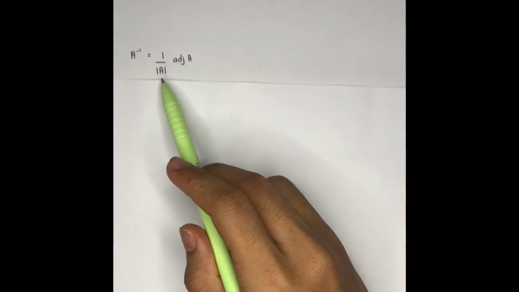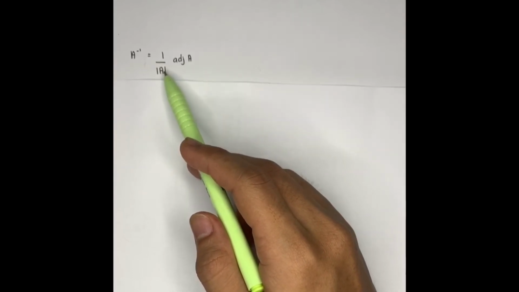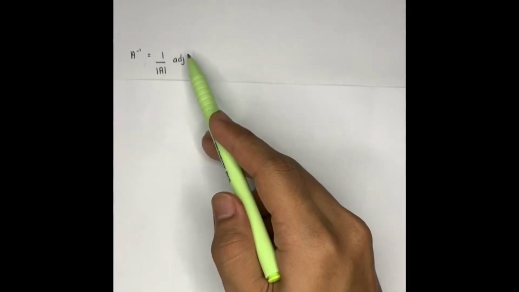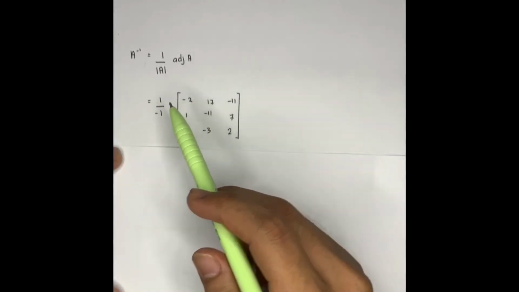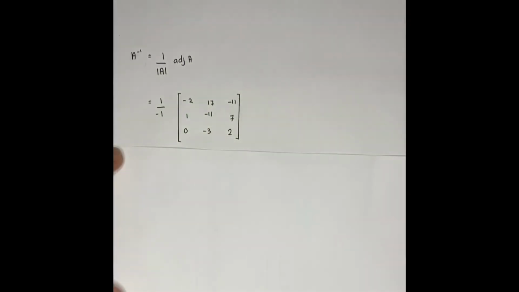After finding the adjoint A, we will use this formula to find the A inverse, which is 1 over determinant A multiplied by adjoint A. We already have the determinant A and adjoint A. Just copy down like this one. Make sure you copy down the adjoint A and determinant A carefully.